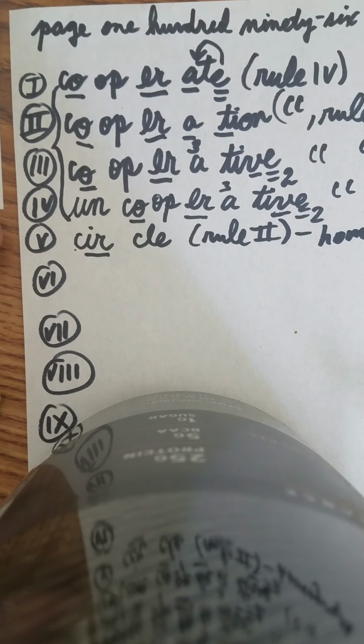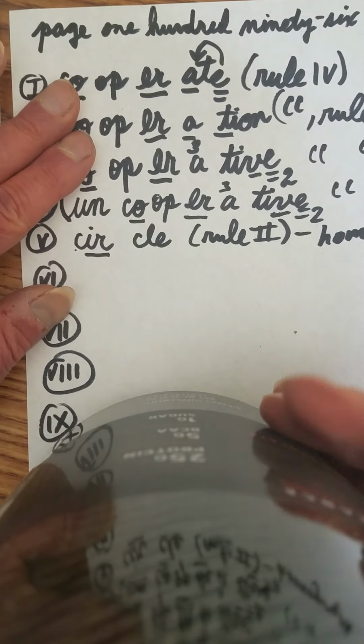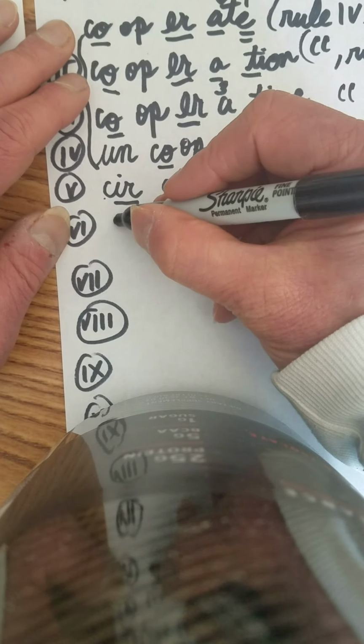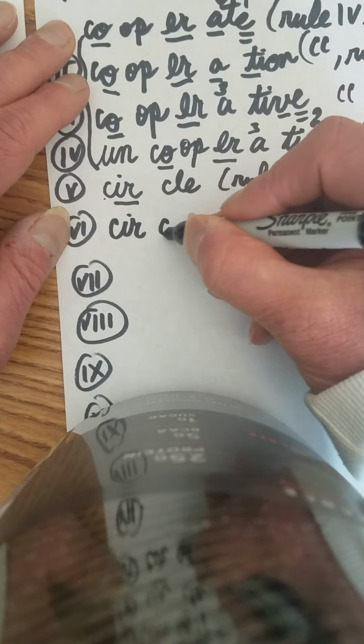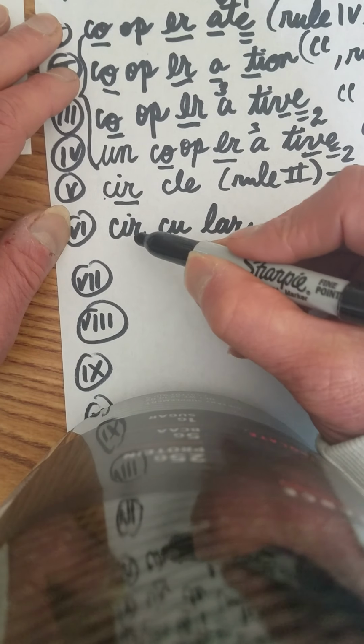Now, a circular, right? Something that's round, something that's disc-shaped or ring-shaped. But a circular can be a publication, like an advertisement where people see coupons in the newspaper, right? It's called a circular, like a pamphlet or a flyer. Circular. Okay, so let's go. Circular. So let's go. Circular. So how do we mark this up?